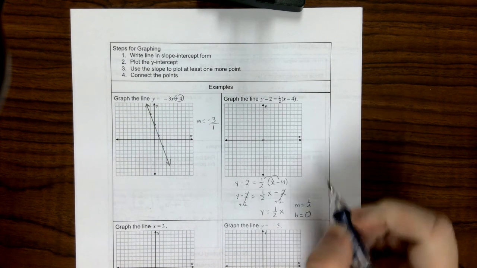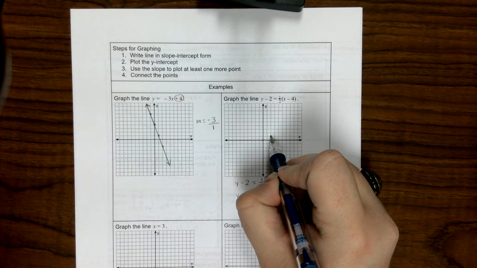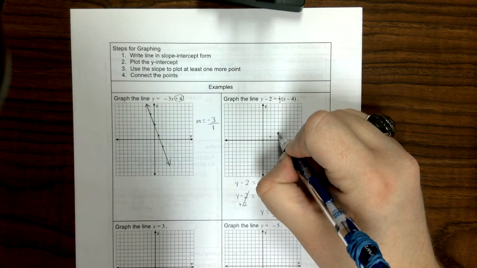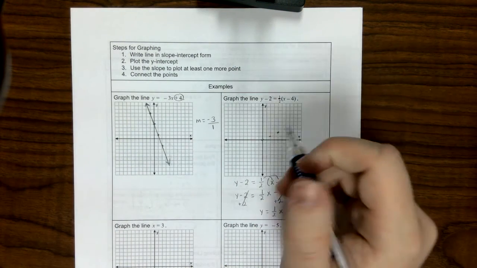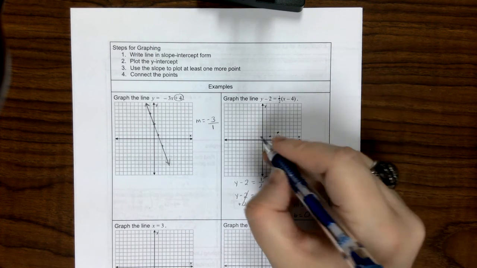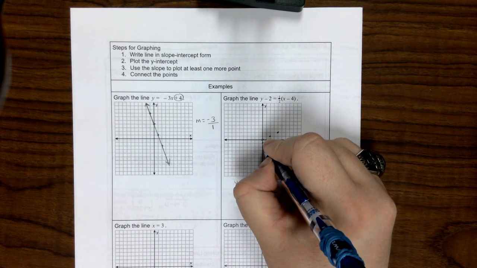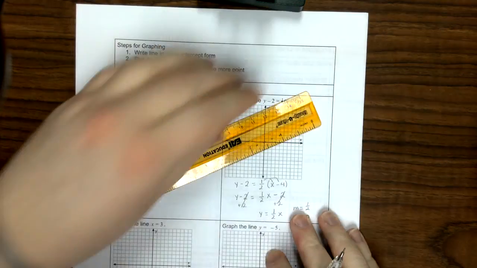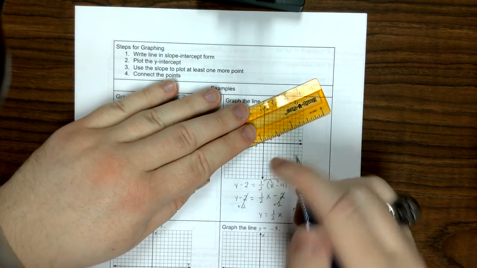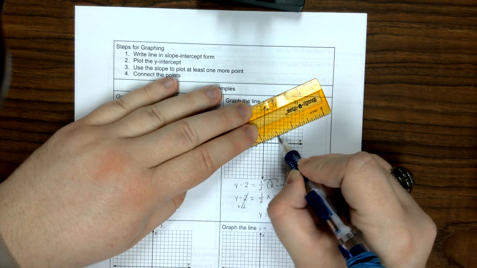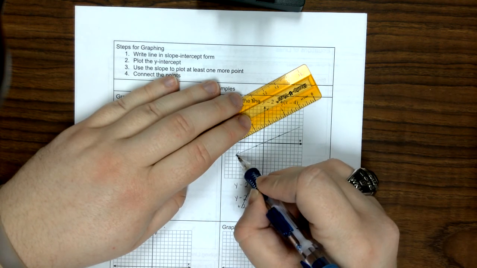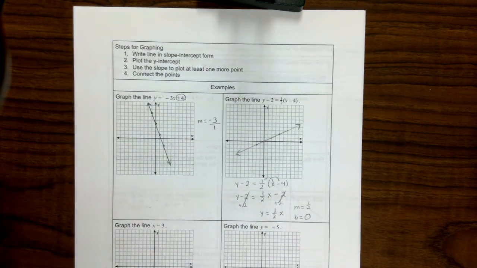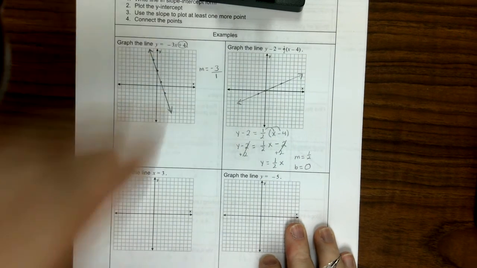Slope is, they're both positive, so that means I go up 1, right 2. Up 1, right 2. Up 1, right 2. If you want to go the reverse direction from the y-intercept, you have to do everything backwards. So instead of up, go down, and instead of right, go left. And then we can connect them. Okay. Not spending a whole lot of time on graphing, again, because you should know it already.